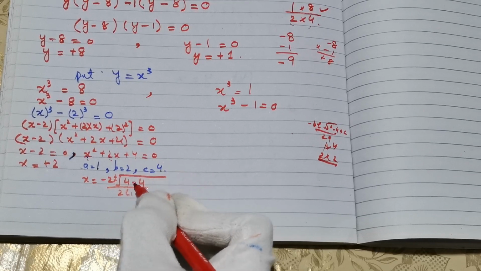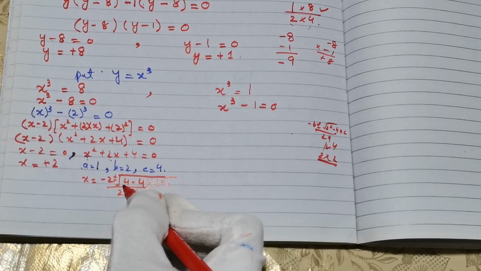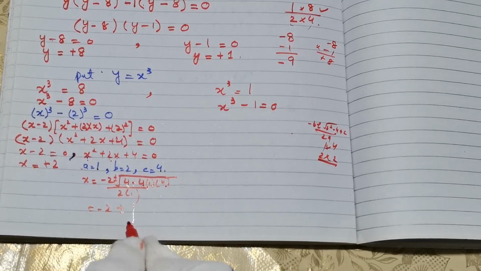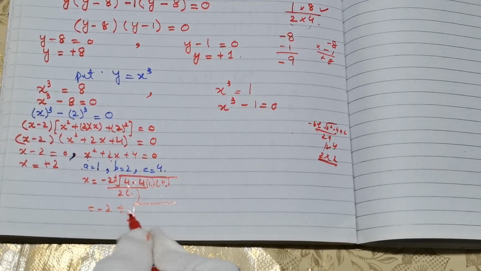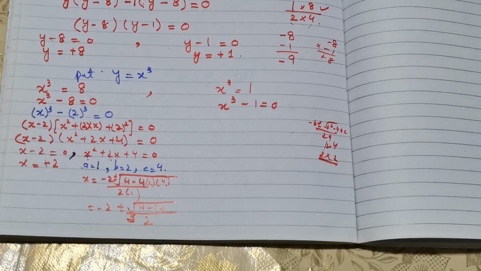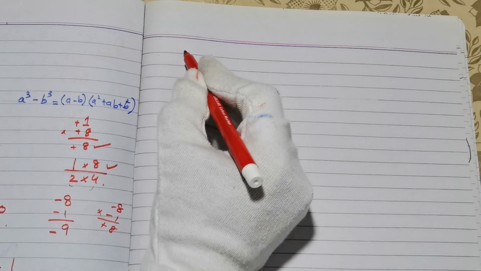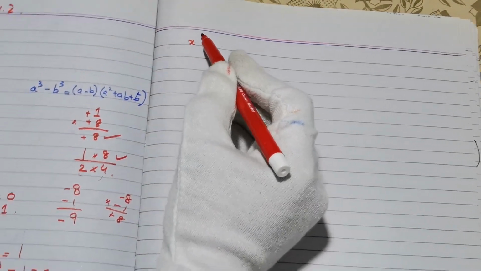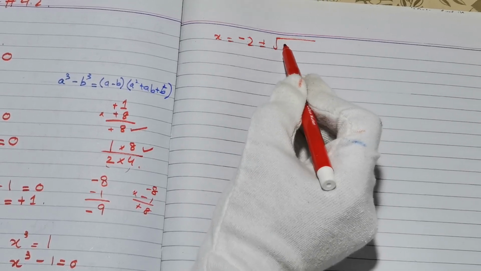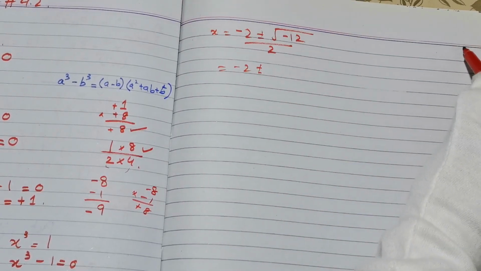Now minus 2 plus minus the square root of 4 minus 4 fours are 16, by 2. So x is equal to minus 2 plus minus the square root of 4 minus 16, which is minus 12, by 2. Minus 2 plus minus the square root of minus 12.